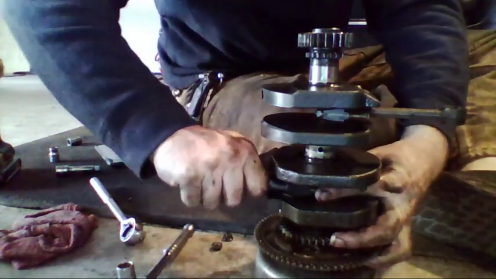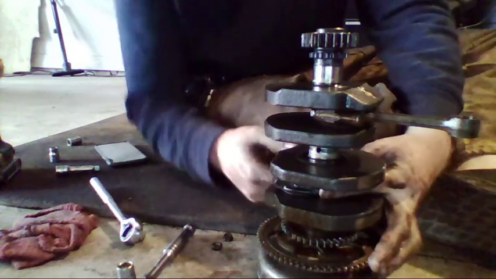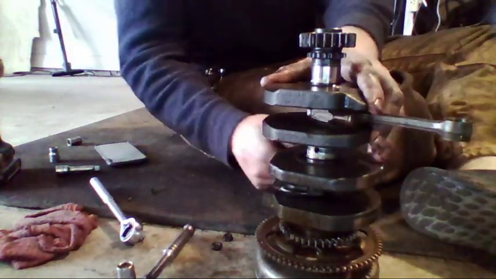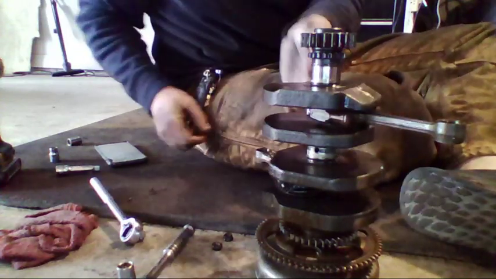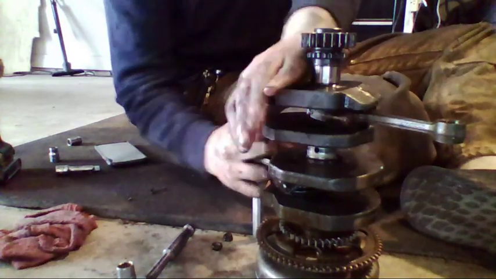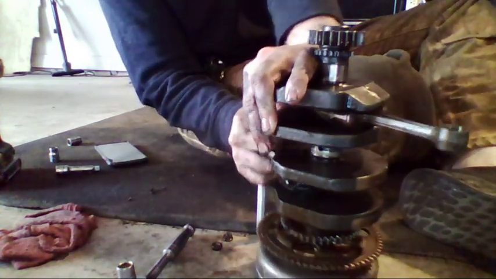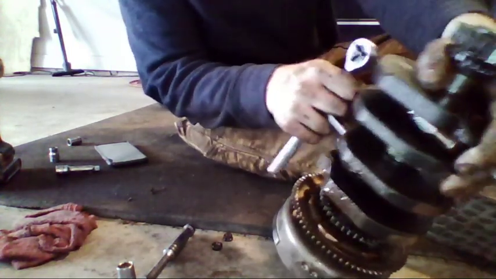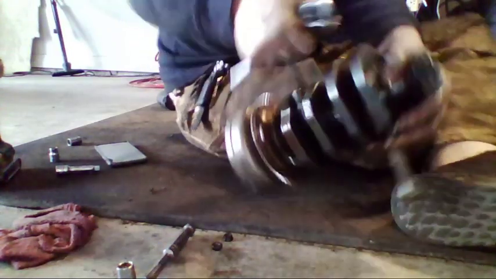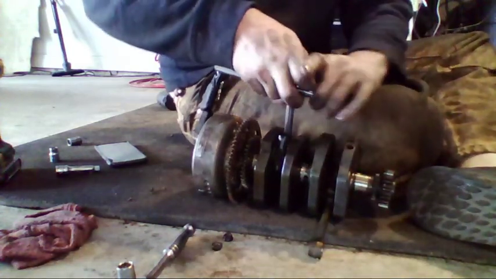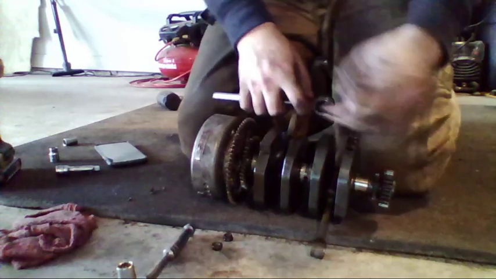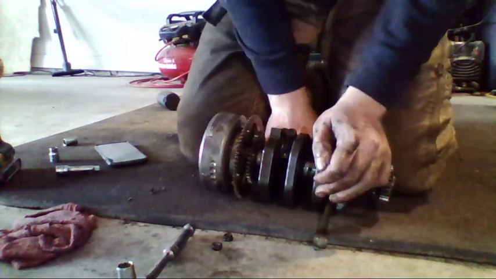And these should break apart. Ooh, and these are tight. What the heck? Make sure I'm on the rubber here. Why is this so tight?